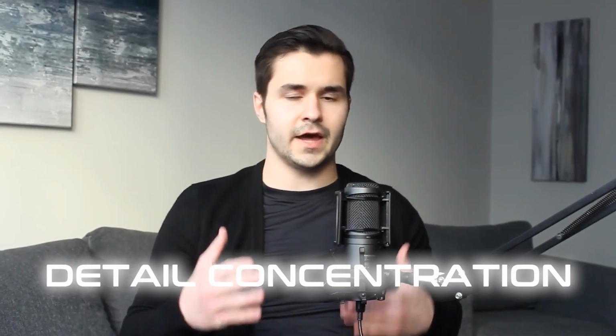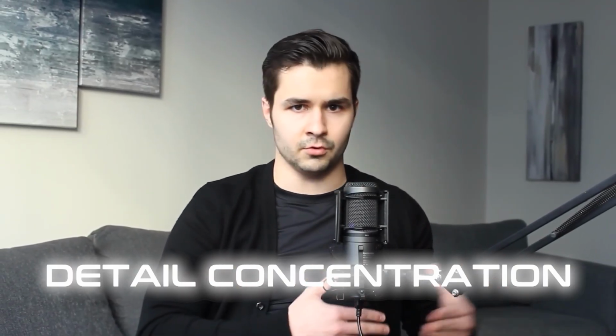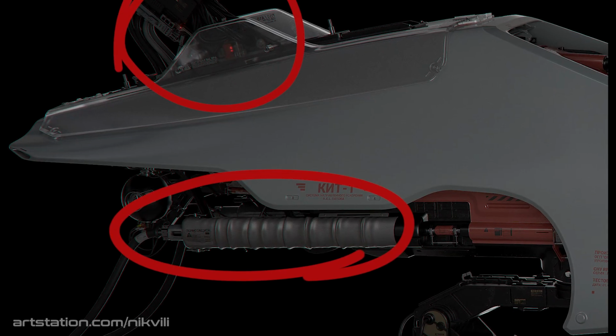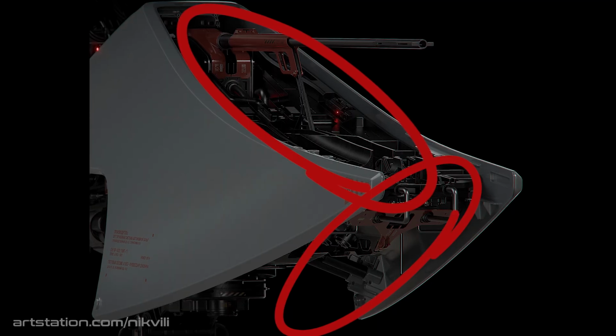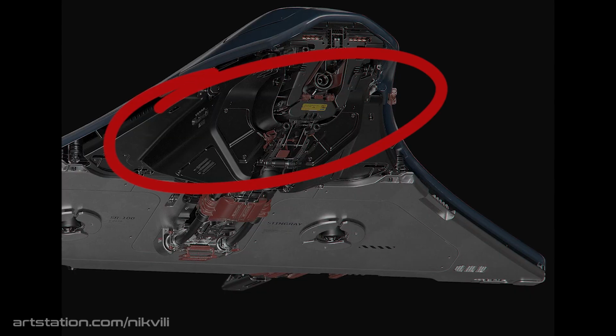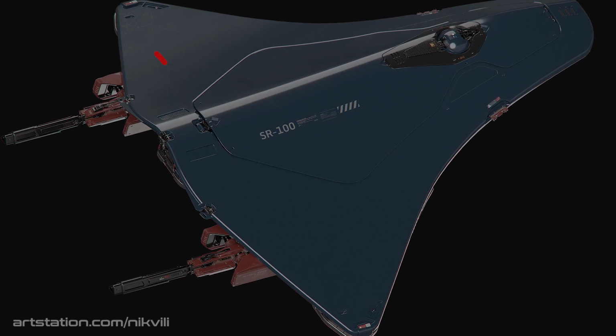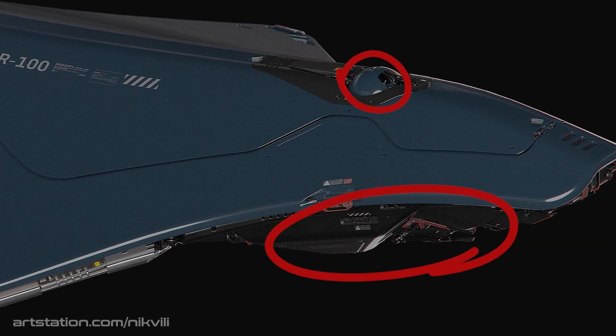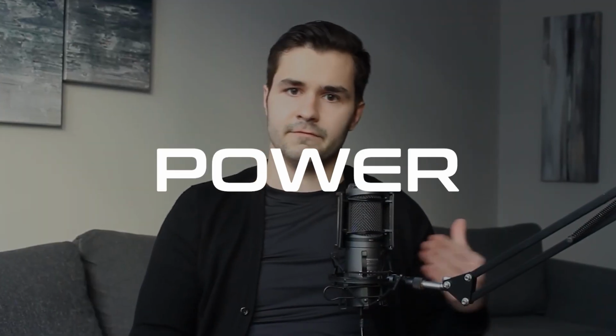Now, next on the list, we have detail concentration, and this rule kind of goes hand in hand with the 70-30 rule. Basically, when you follow the 70-30 rule, you're going to end up with areas of these concentrated details, and this is exactly what you want. The clusters of detail are going to bring emphasis to your design and give the viewer an immediate location to look at, while the empty space is going to allow the viewer to rest on the design while continuing to travel around and observe the rest of it. Now, on a subconscious level, this all happens within milliseconds, but it is incredibly powerful in order to communicate form, power, and function to your model.